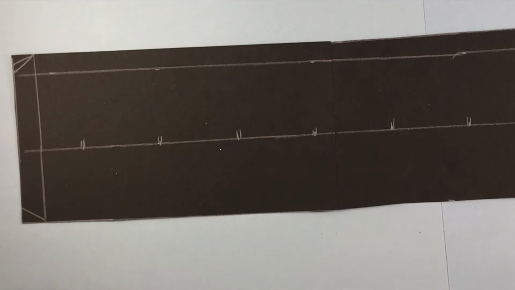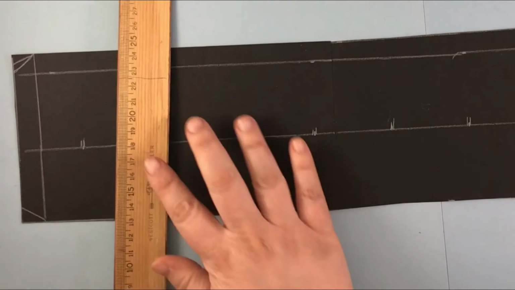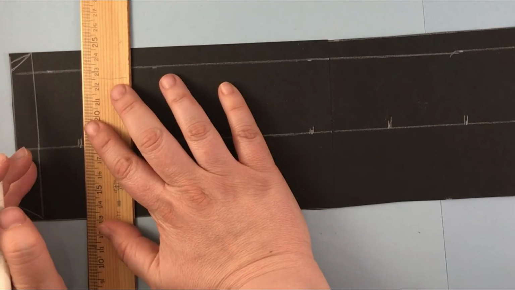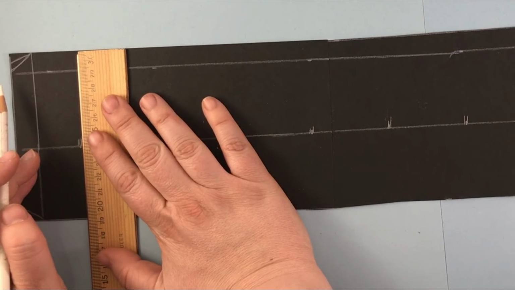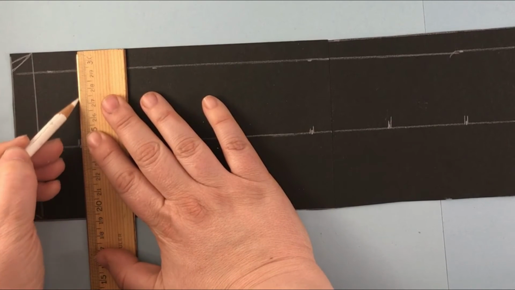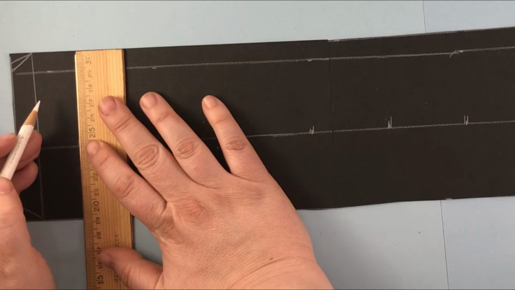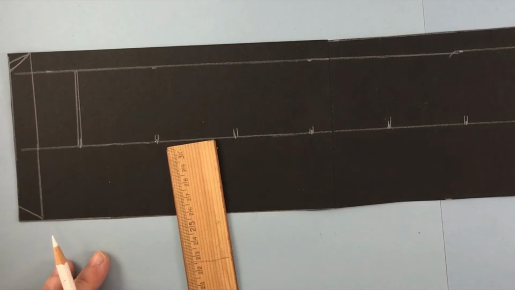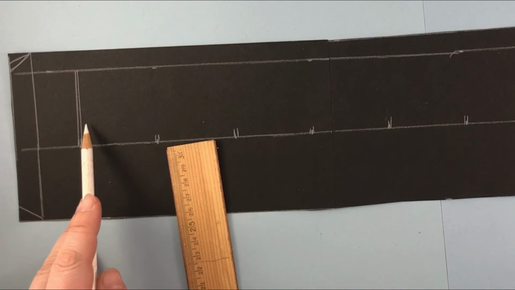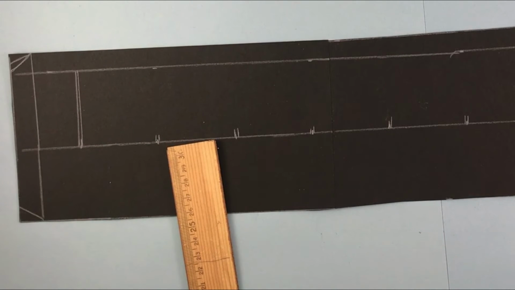Now that you've marked out your 2 millimeters, you just fill in the line from your 1/2 inch mark down to the top of your cell. So you will end up with a tiny little piece to cut out.